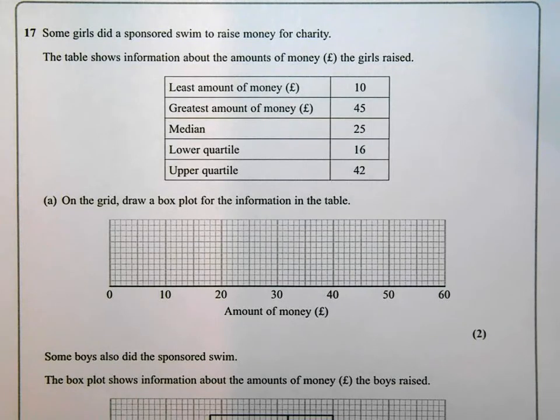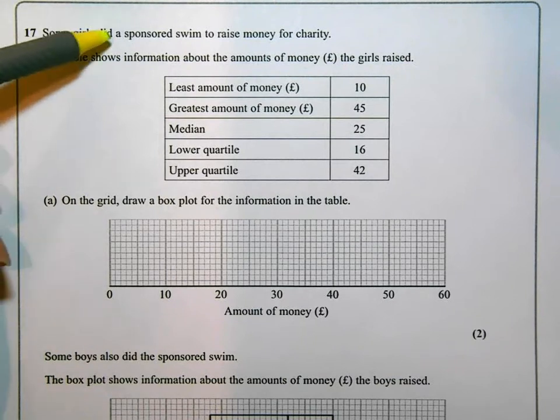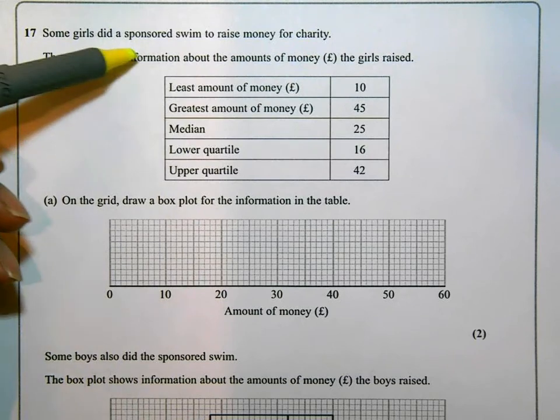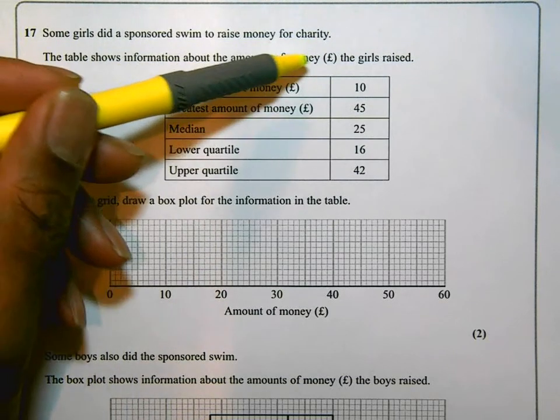This is question number 17 on the higher June 2013 non-calculator paper. This question here, it's strange that it's on a calculator paper because you really do not need a calculator for this. The question says, some girls did a sponsored swim to raise money for charity. The table shows information about the amounts of money the girls raised.